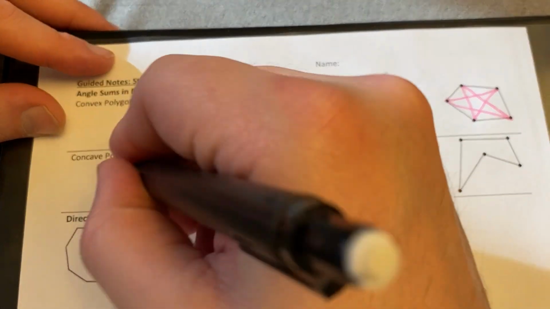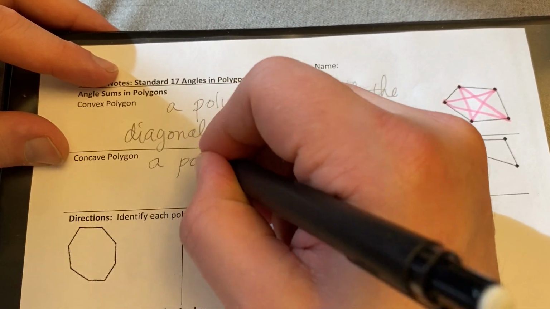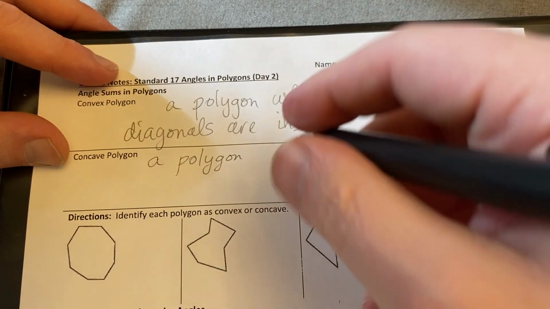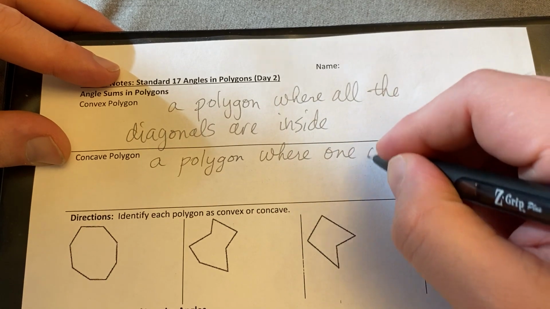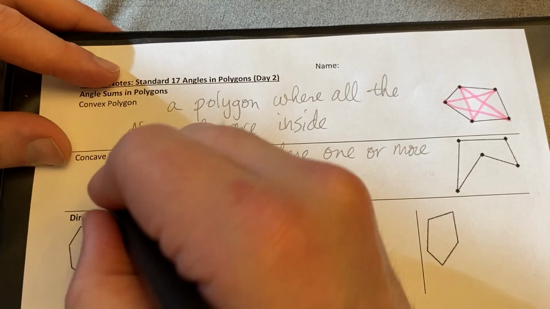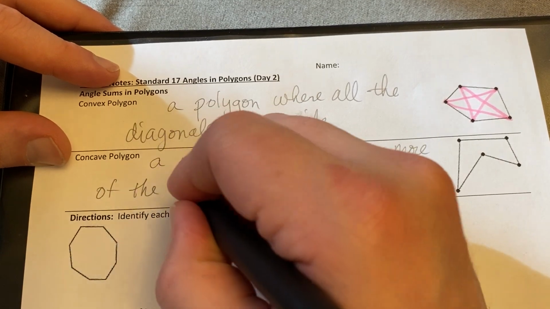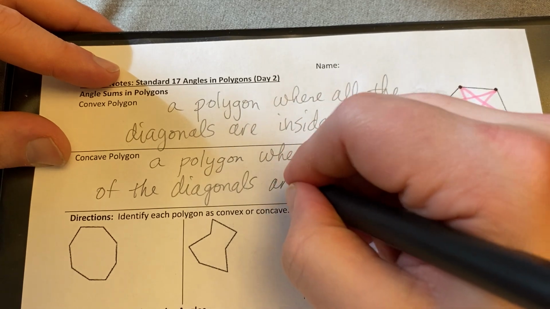So concave is just going to be the opposite. It's going to be a polygon where one or more of the diagonals are outside.